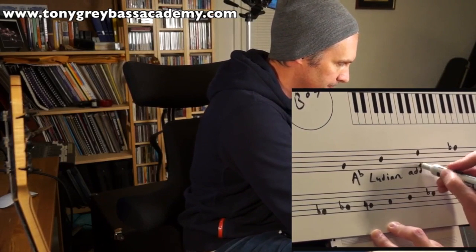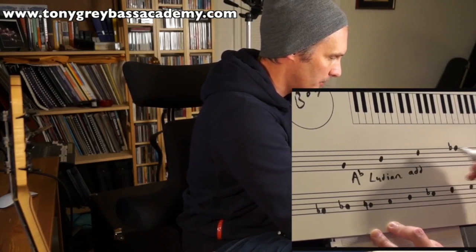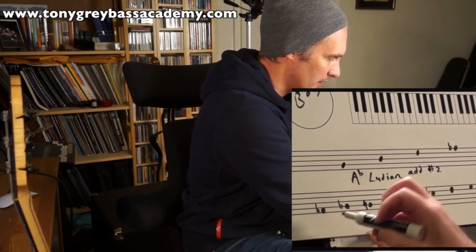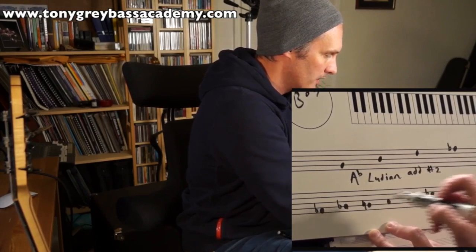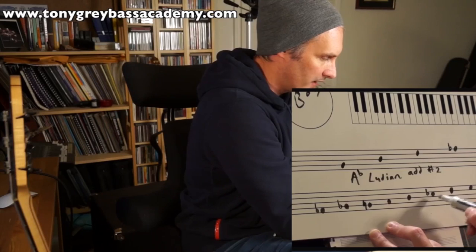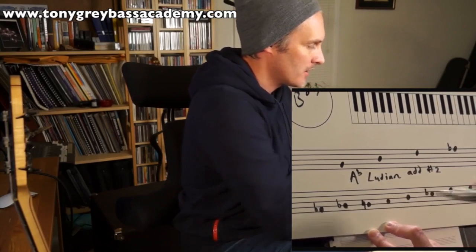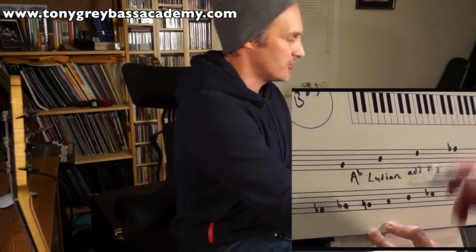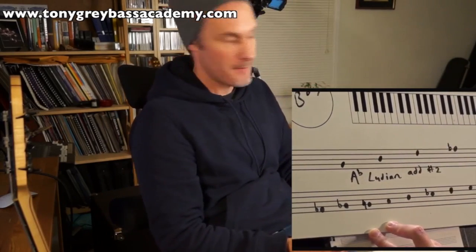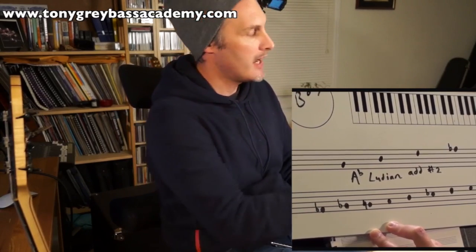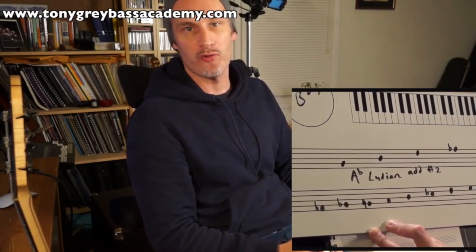add sharp 2. And there's our B natural there. So we have 1, 2, 3, sharp 4, 5, 6, 7. So it's A flat Lydian, and we're adding the sharp 2, which is the B, which is of course part of the B diminished 7. Alright, so I'm now going to move on to actually playing some material over this tune, and then you can hear how these chord scales really function.